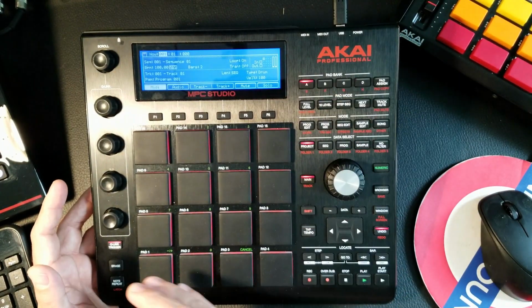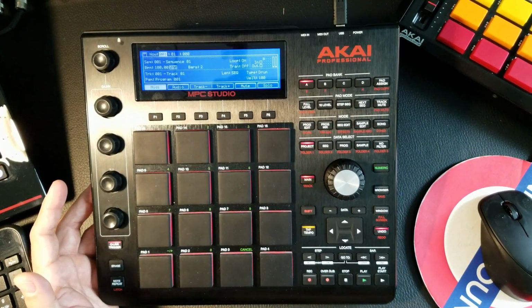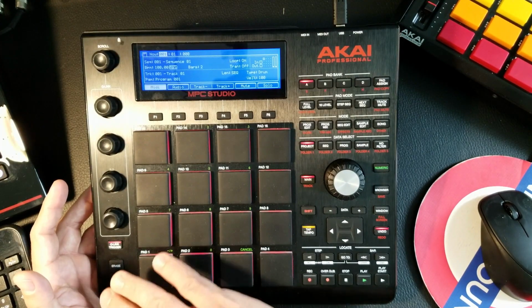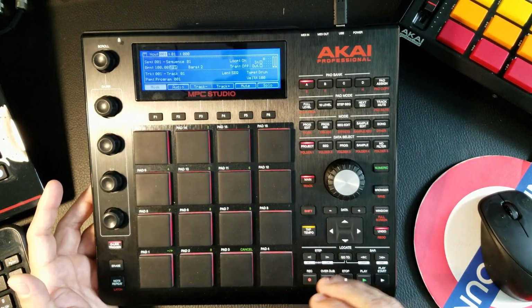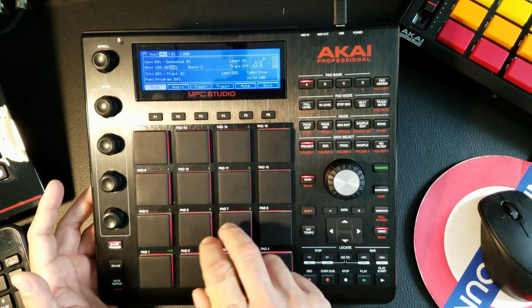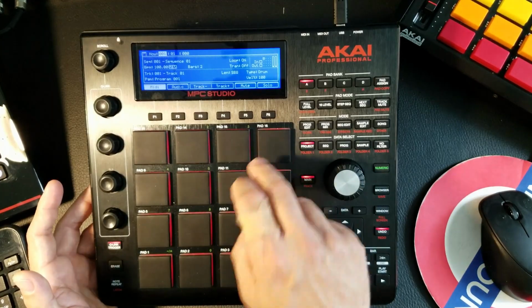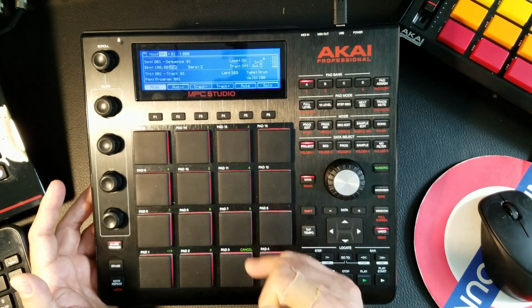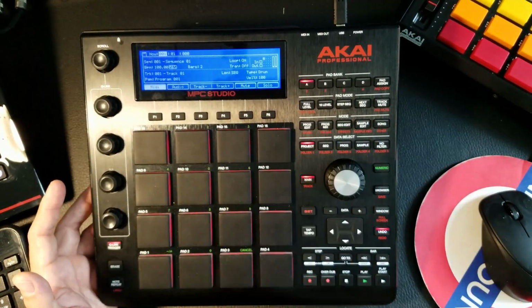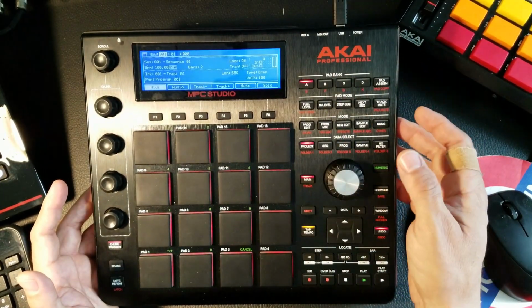And what that does is that allows you to take one sound and spread it across the pads. And then you have a few options you can do. You can tune, or play the sample at different pitches. You can play it at different volumes, with the quieter volumes being on the bottom, and then it gets louder. So that's what 16 level is.